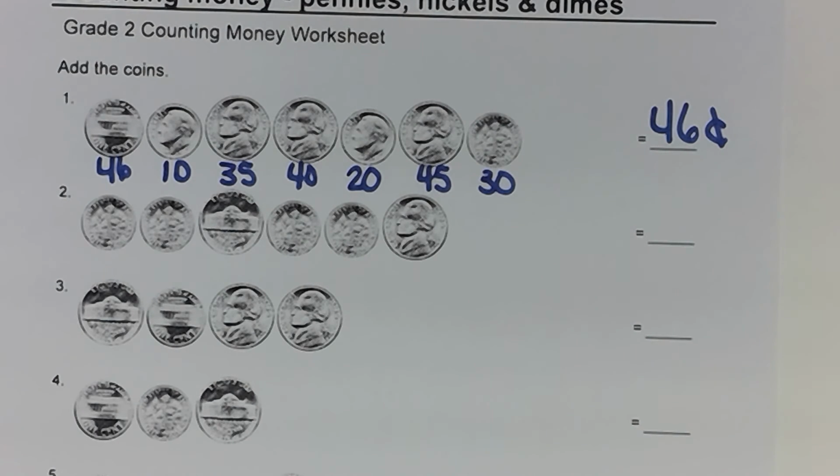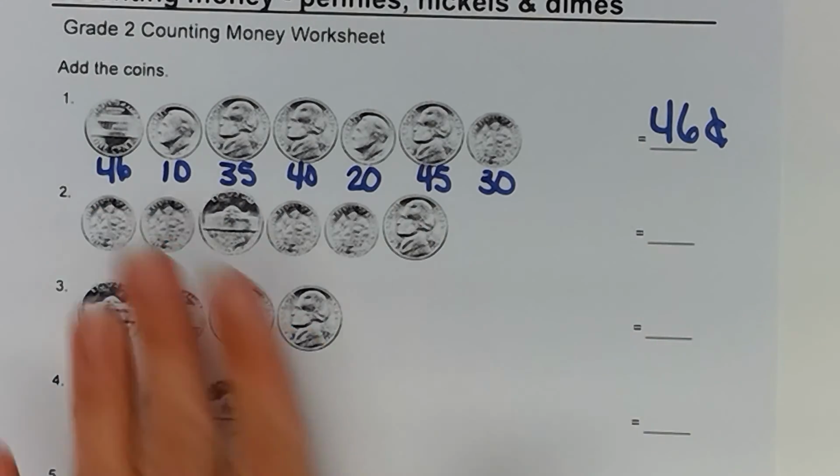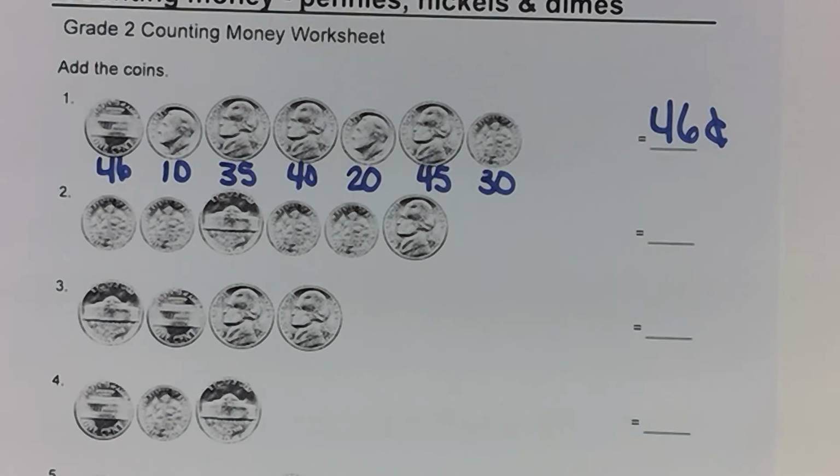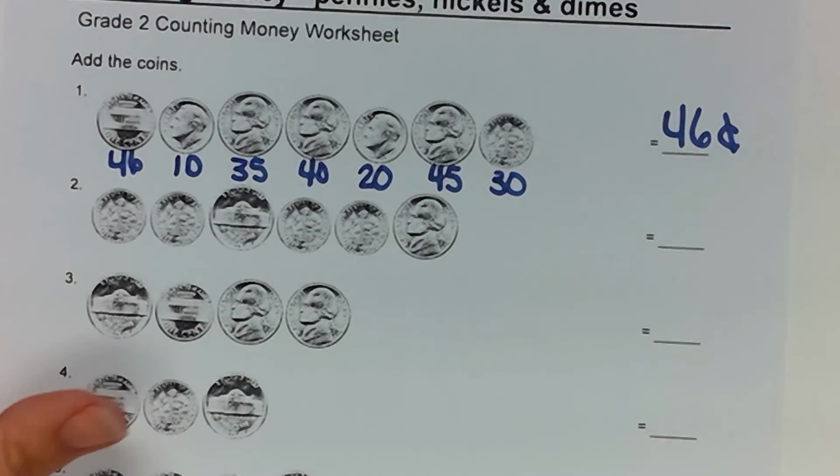Counting the coins on a worksheet is going to be the most difficult for the students because they can't do the separating, they can't move the coins out of the way, there is no sorting opportunity. If students are struggling, we can always supplement by providing coins so they can recreate this next to them, so they can actually move the coins out of the way.